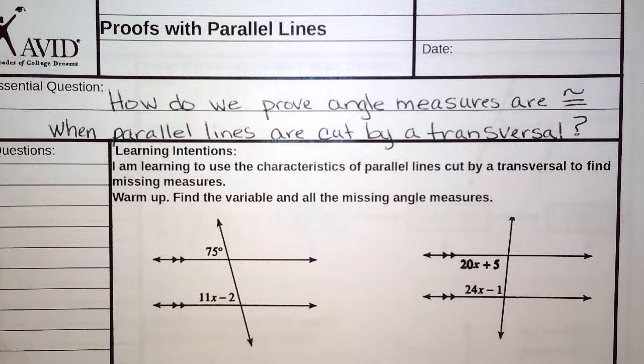Hello, today we are looking at proofs with parallel lines. Proofs are some of the most difficult concepts in geometry for students to learn because it requires logical thinking. So the essential question is, how do we prove angle measures are congruent when parallel lines are cut by a transversal? My learning intention: I'm learning to use the characteristics of parallel lines cut by a transversal to find missing measures.